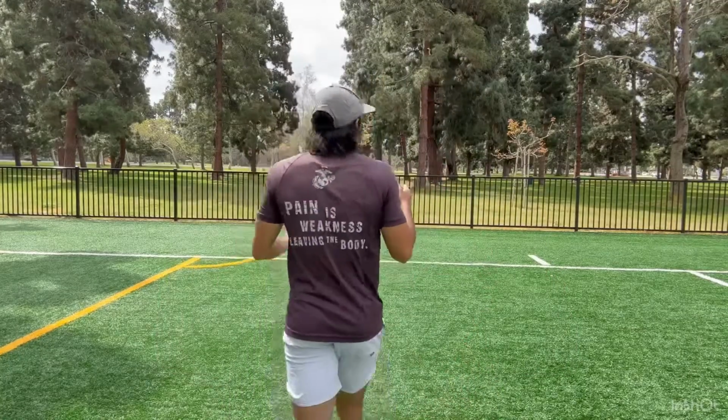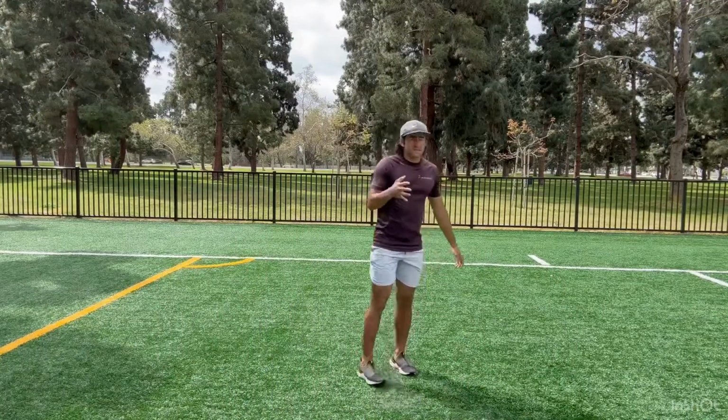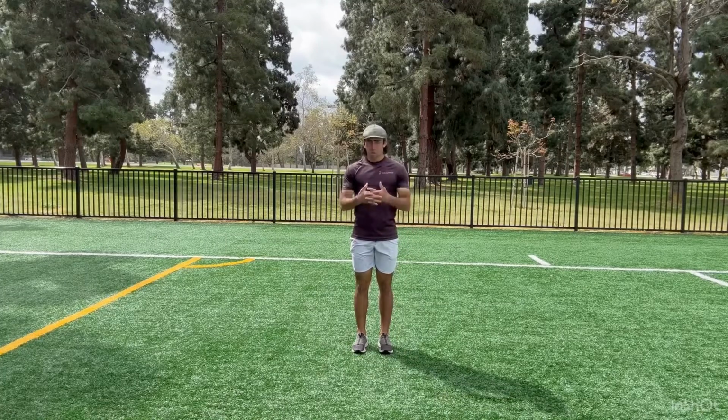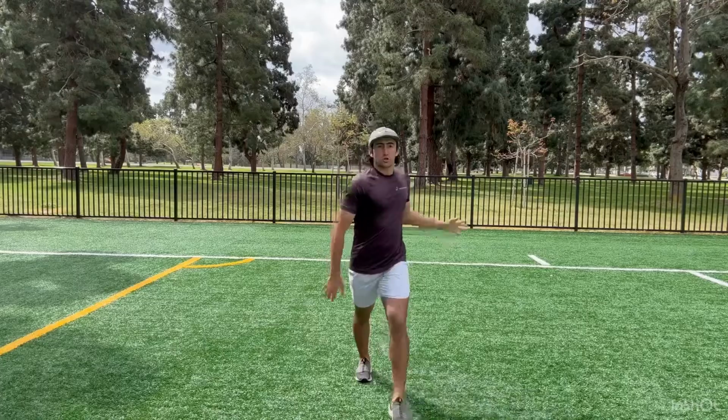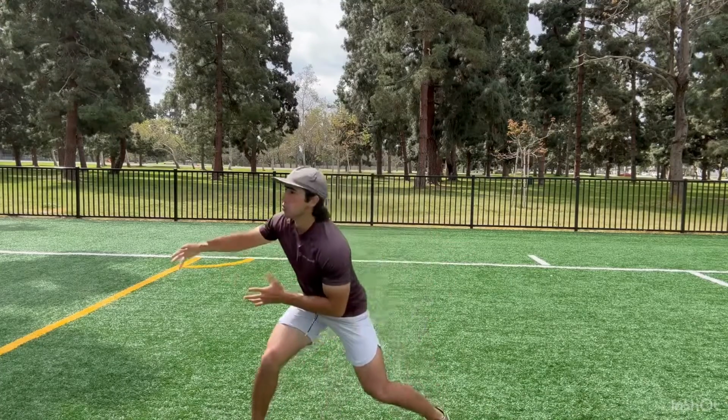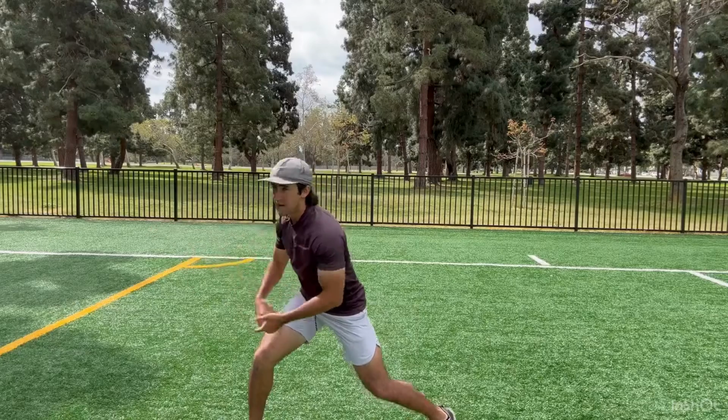So what this box cut is, 4 steps, and essentially you want to use this when the DB is in off coverage. You have to run a dig, you're trying to drop your hips, 1, 2, try to pull this DB in, 1, 2, and sell like we were going to the outside, or inside if you're running an out route, and then slip back underneath or slip out. So it's a great way to draw this DB in, kind of freeze him, then leave him with that crossover.